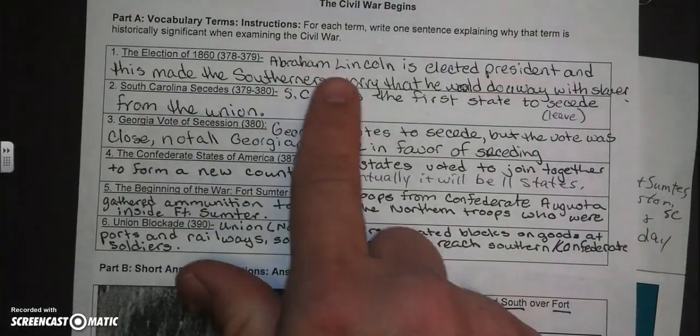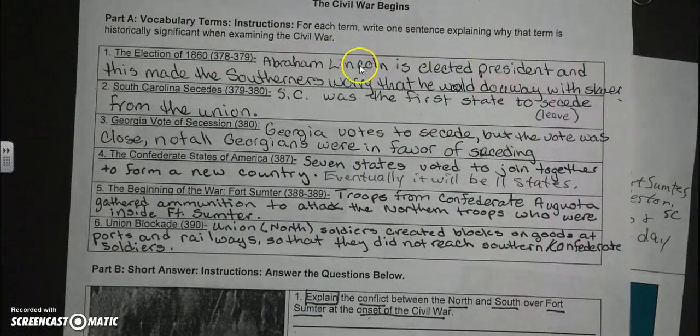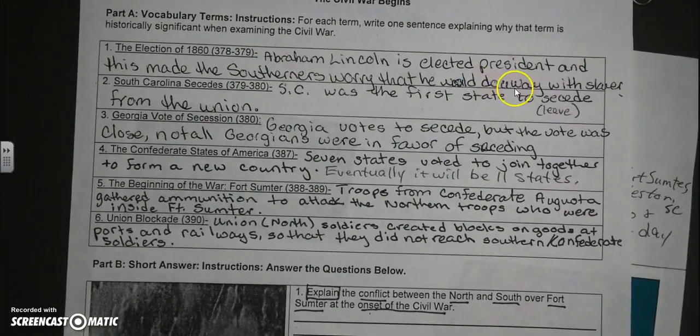The election of 1860. Lincoln is elected president, and this made the Southerners worry that he would do away with slaves. South Carolina secedes. It's the first state to secede, or leave, the United States. Georgia votes to secede, but the vote was close. Not all Georgians were in favor of seceding.